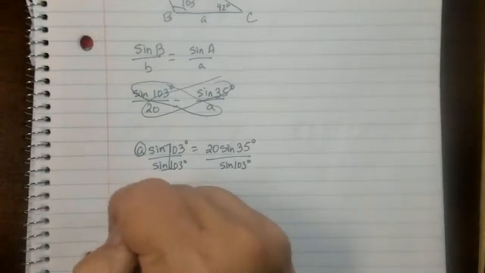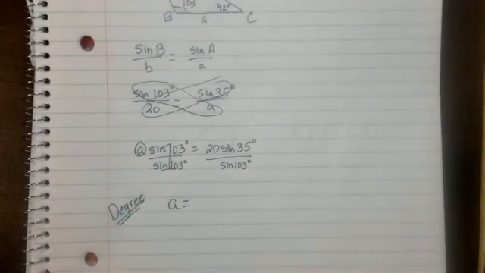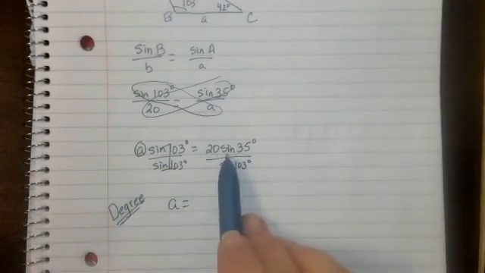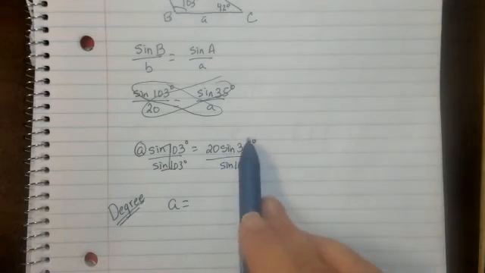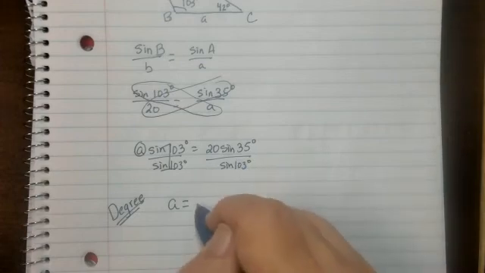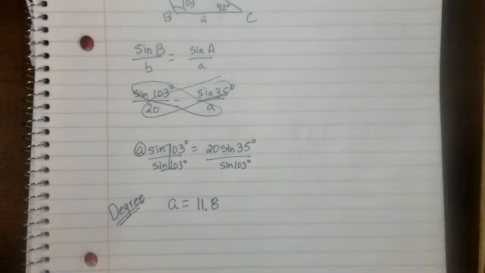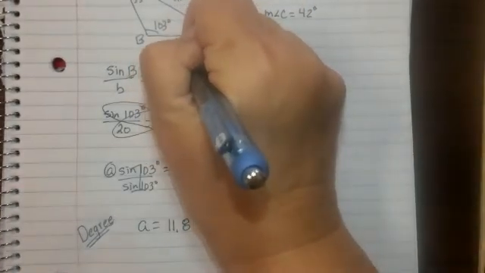You want to make sure that your calculator is in degree mode. Okay. Type in 20 times the sine of 35 degrees. Close out your parentheses while you're typing that in. Then divide it by sine of 103 degrees. And we're going to round to the nearest tenth. We're going to get 11.8. All right. So now we know side A. Go ahead and put that on my diagram.